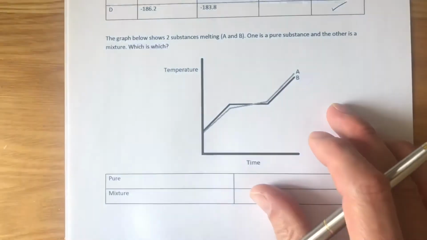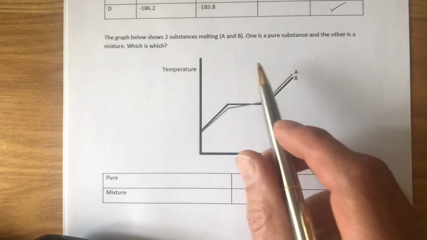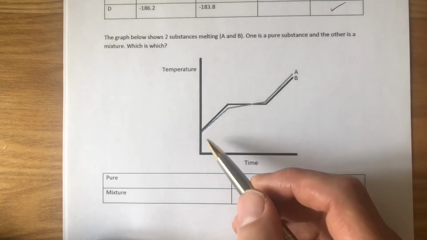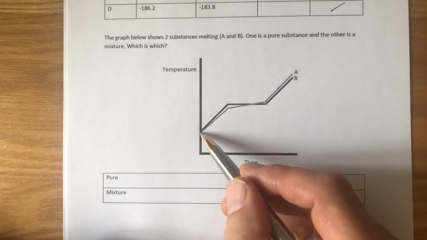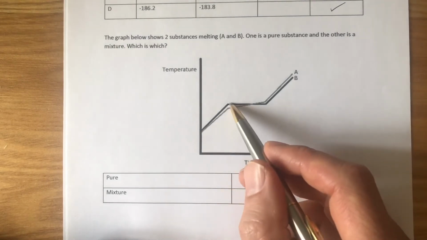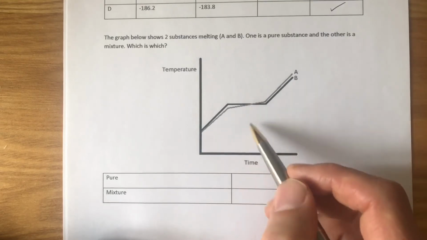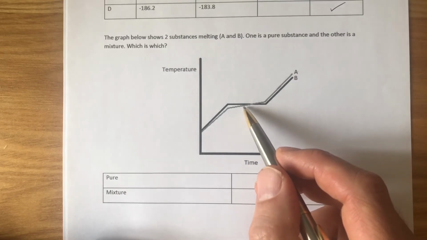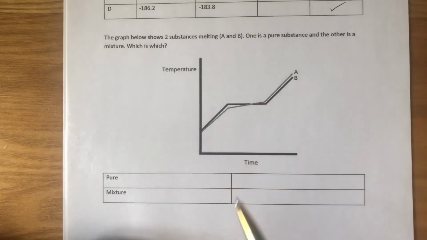Okay, we have this graph here now, looking at melting points. We've got two substances, A and B. One is a pure substance, one is a mixture. Which is which? Well, as time goes by, we continually heat both of them, and you can see the temperature of both rising. Now at this point here, they're melting. A and B are both melting, and the particles are using the heat energy we're supplying to break away from the forces of attraction holding them to their nearest neighbours.